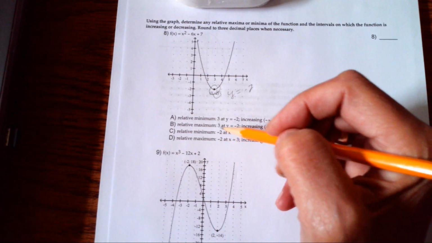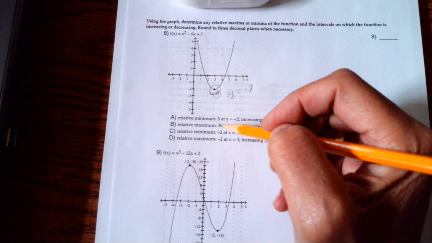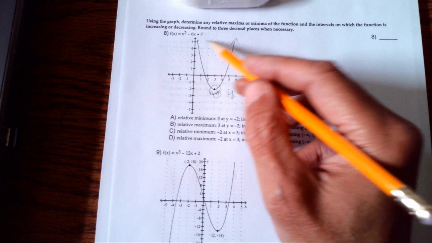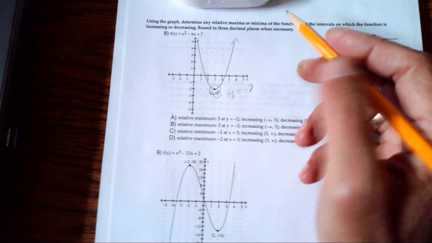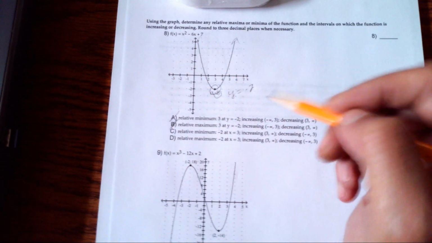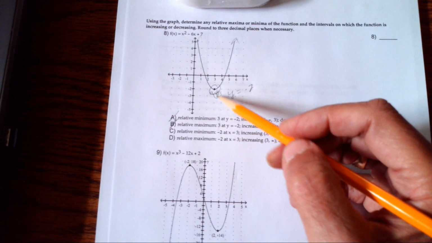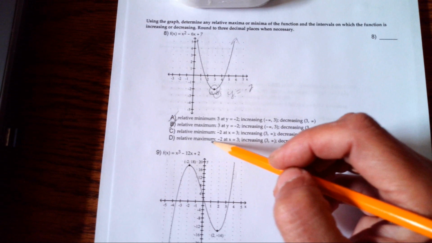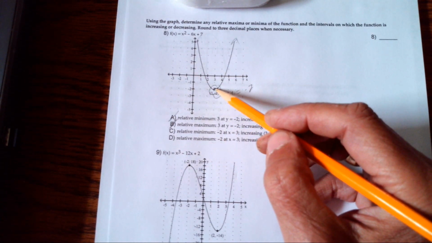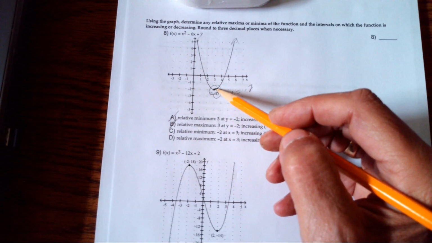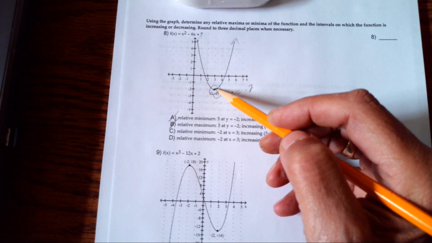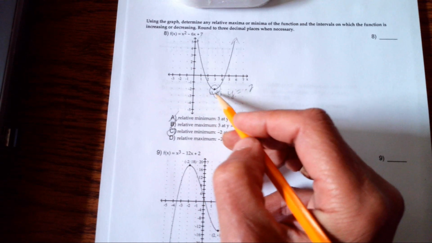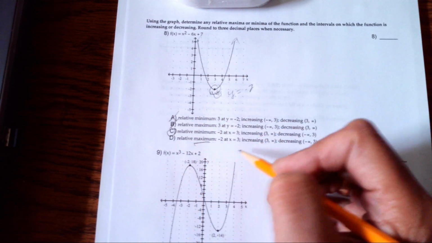All right. And these guys are talking about maximums, but there is no maximum here. There is no relative maximum. There's an absolute maximum of infinity, but there is no relative. So I know it can't be A, nor can it be B. D says I got a maximum at -2. Well, that's far from being a maximum. This is a low point. This is a minimum. All right, so number 8, this is why I'm answering letter C. I have a minimum at -2, not a maximum.